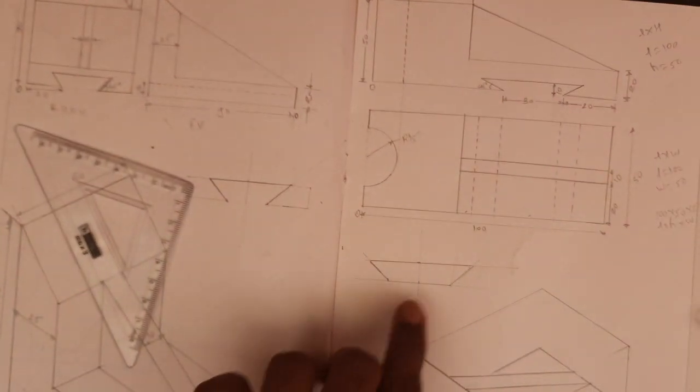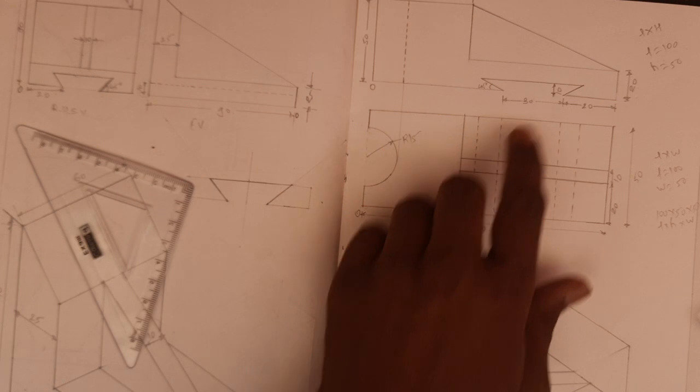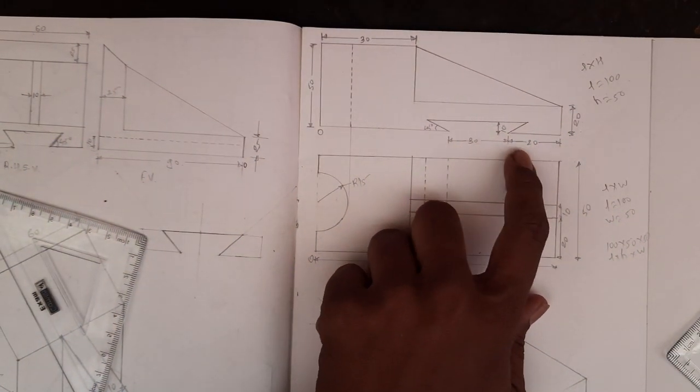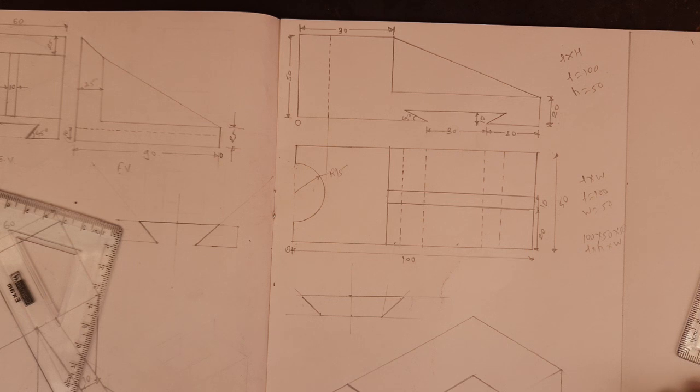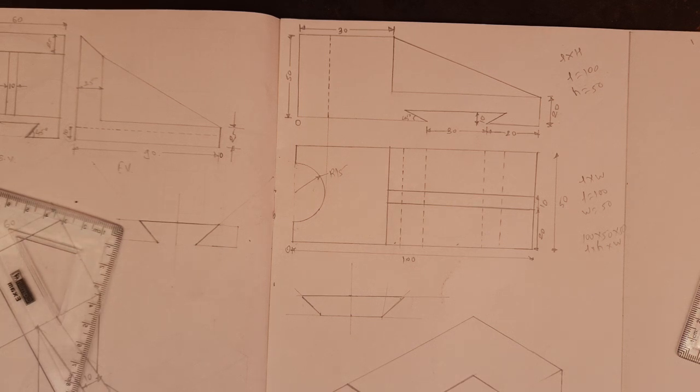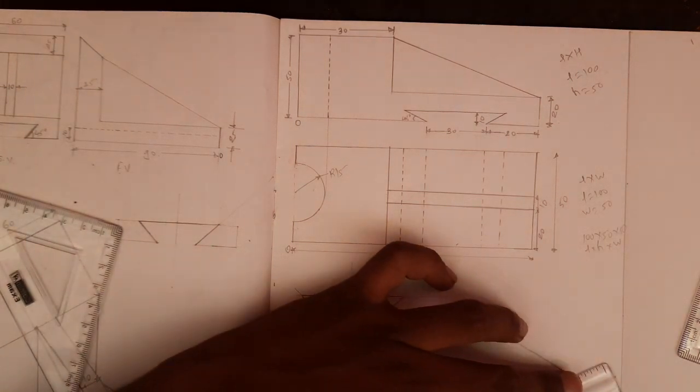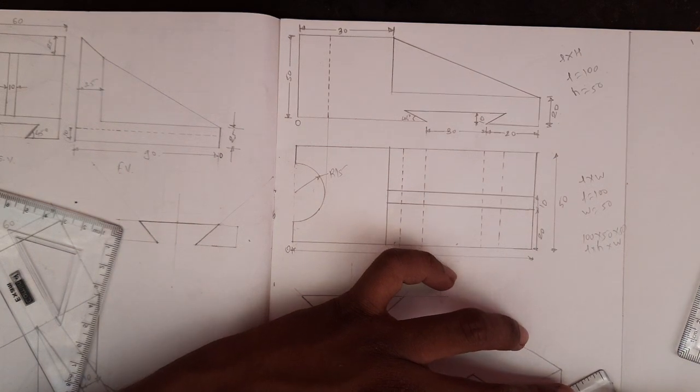Now here you also have to mark the center point. This distance is 20, so leave this 20 distance. From this 20 measure 30. Okay, so from this one to this one, now mark a center point at distance 1.5. Okay, then take a height of 1 centimeter. Again here take a height of 1 centimeter. Draw this one by a very faint line.